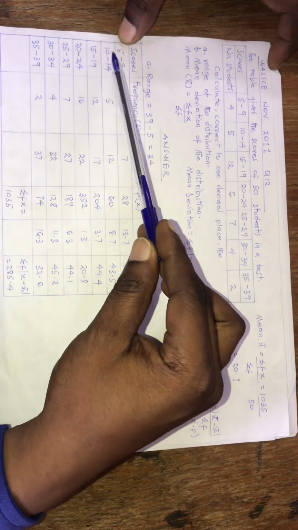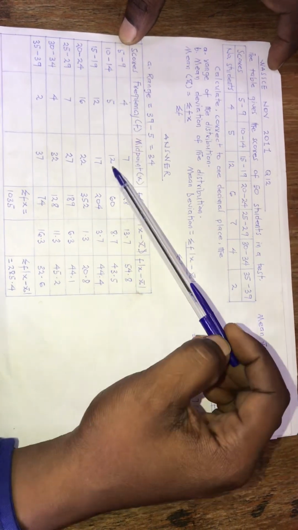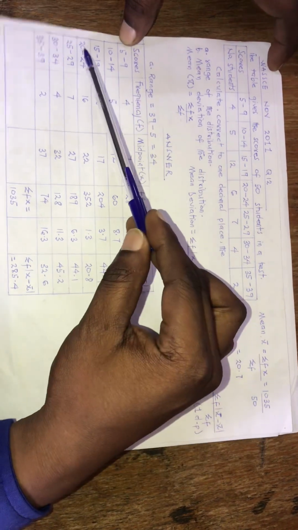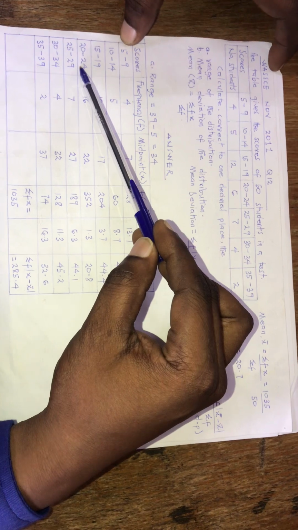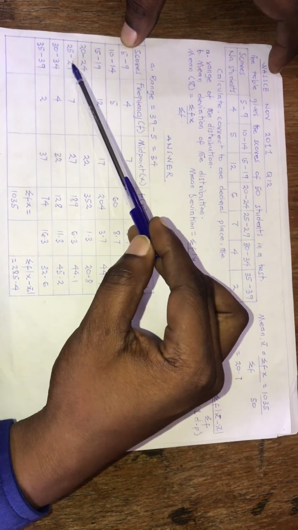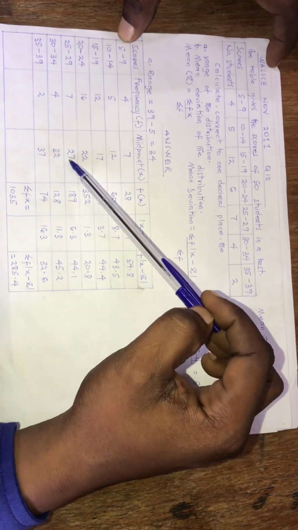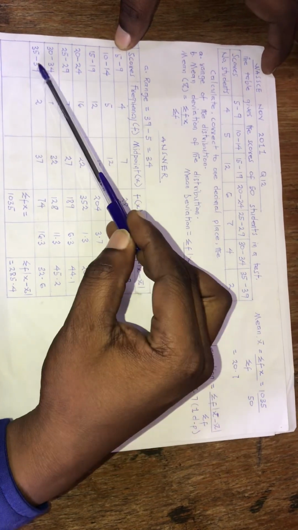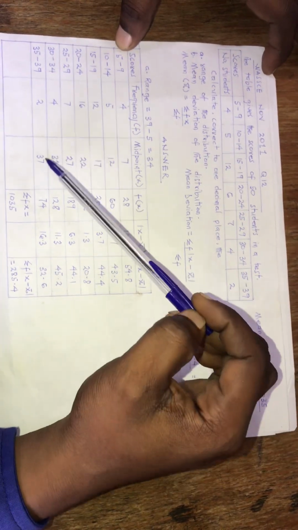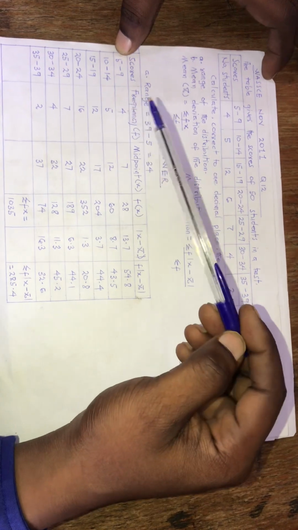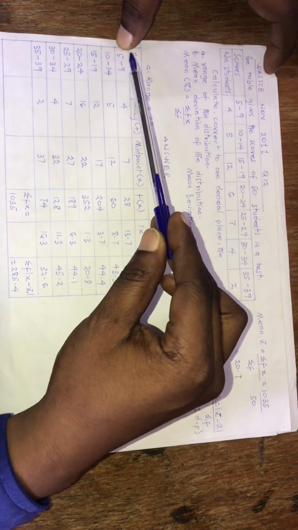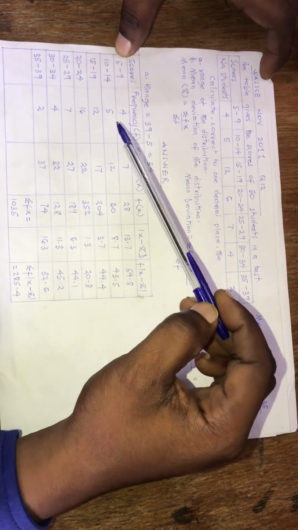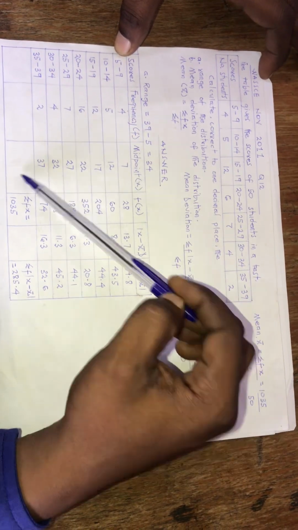We do the same here: 10 plus 14 divided by 2, 15 plus 19 divided by 2, 20 plus 24 divided by 2, 25 plus 29 divided by 2, 30 plus 34 divided by 2, and 35 plus 39 divided by 2. So the midpoint is obtained by adding the lower class limit and the upper class limit, then dividing by 2. That is how we get this.